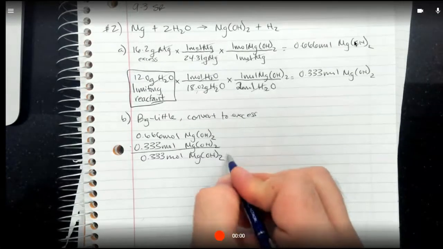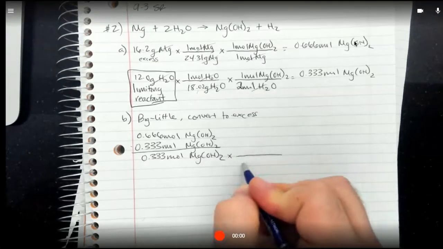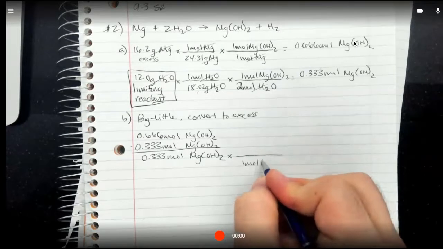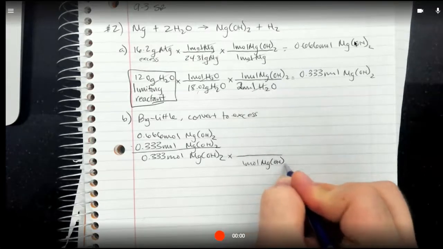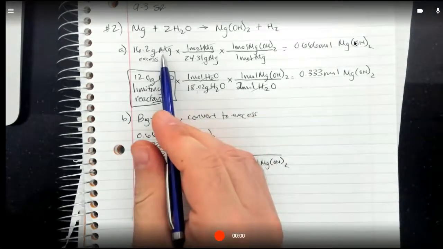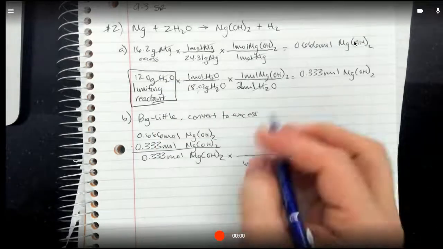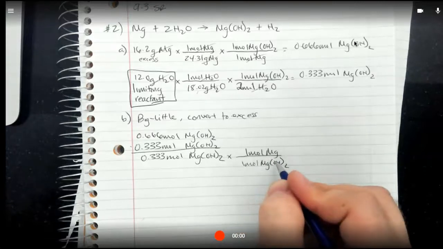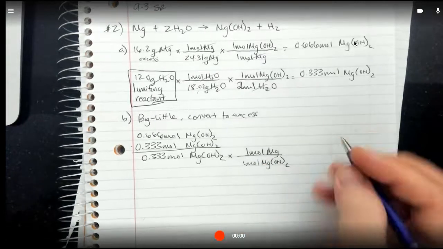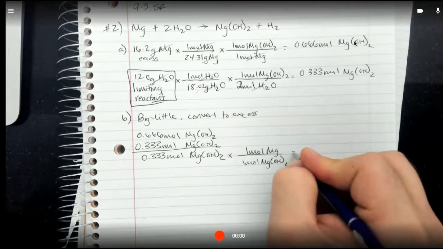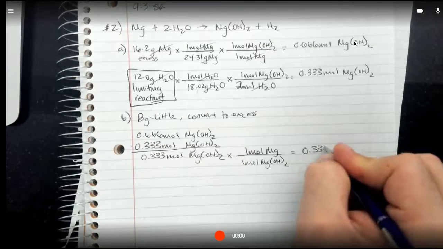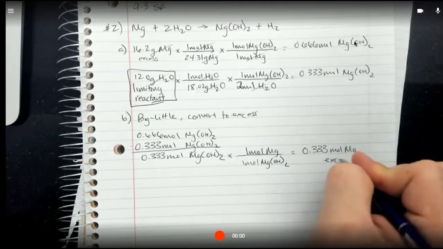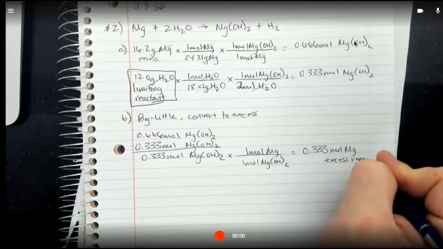So we need to convert from moles of magnesium hydroxide to moles of our excess reactant. Mole over mole, we can have different substances. Mole over mole, use the coefficients for our values. And then we end up with 0.333 mole of magnesium. That is our excess reactant remaining.